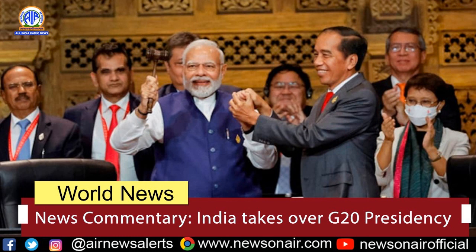The theme of India's G20 presidency is One Earth, One Family, One Future. It is based on Vasudhaiva Kutumbakam, drawn from the ancient Sanskrit text of the Maha Upanishad. Essentially, the theme affirms the value of all life, human, animal, plant and microorganisms and their interconnectedness on the planet Earth and in the wider universe.